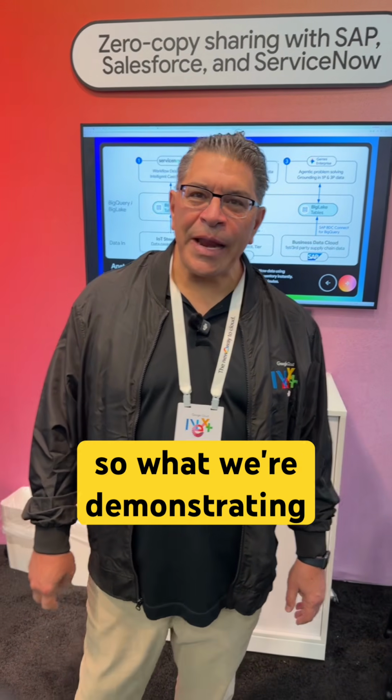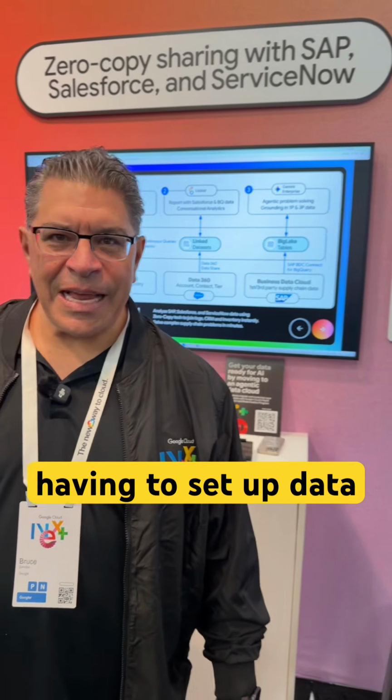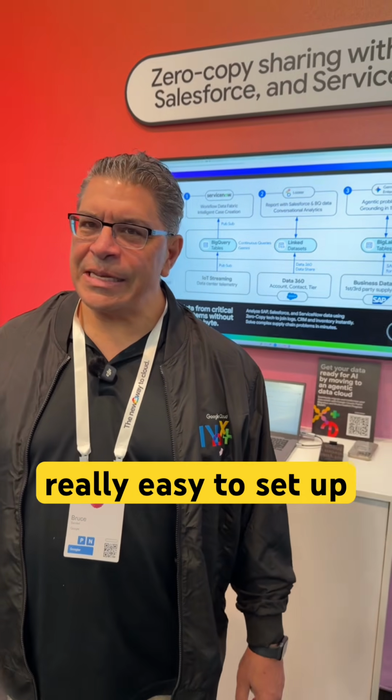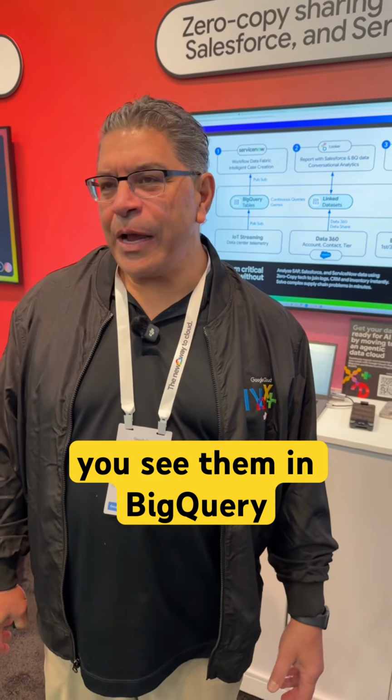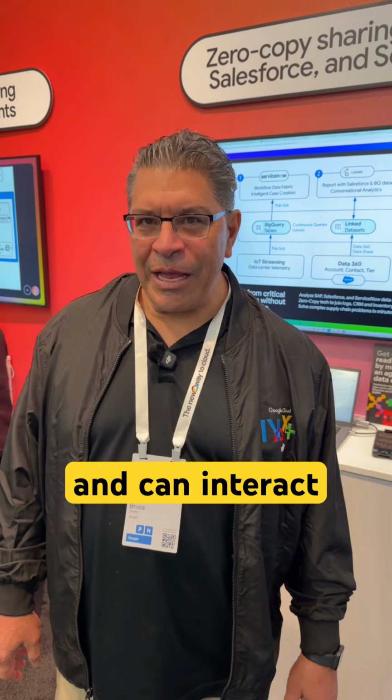So what we're demonstrating here is the value of zero copy sharing. Get data from some of our most popular SaaS providers without having to set up data replication pipelines. You'll just access the data directly from the source, so you're always getting the most recent version of the data. For the most part, they're really easy to set up. You see them in BigQuery as though they were BigQuery tables and can interact with them as though they were regular BigQuery tables. So in our demo today, we'll be working with ServiceNow, Salesforce, and SAP. We also have zero copy solutions available for Workday and Palantir.